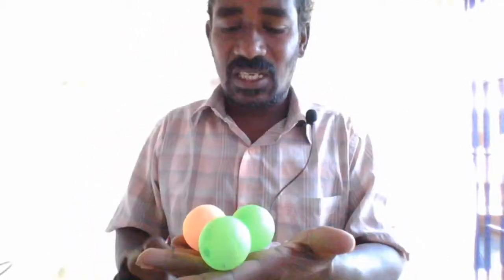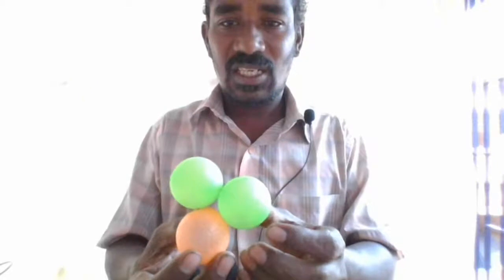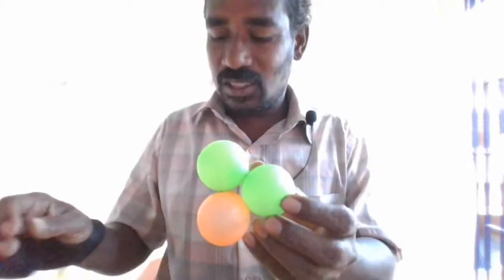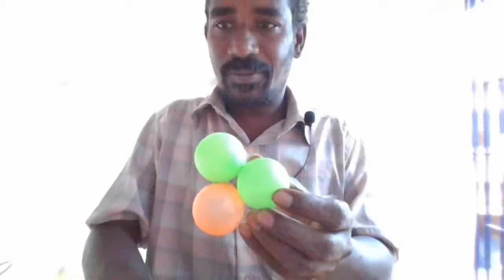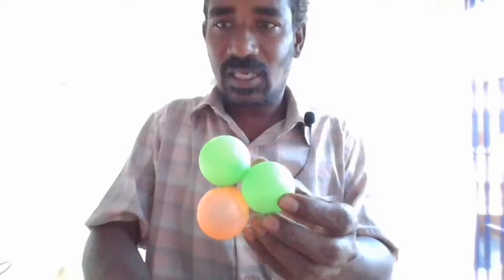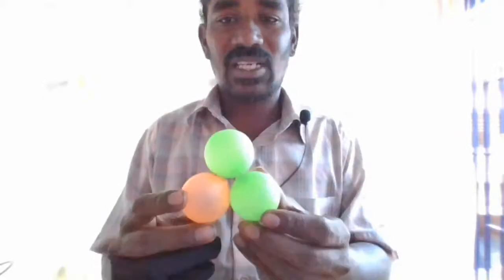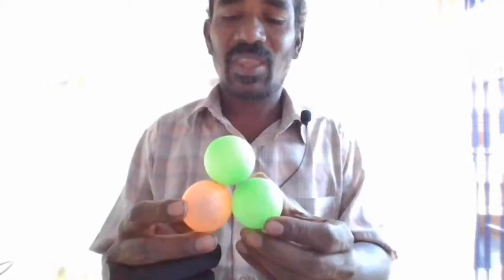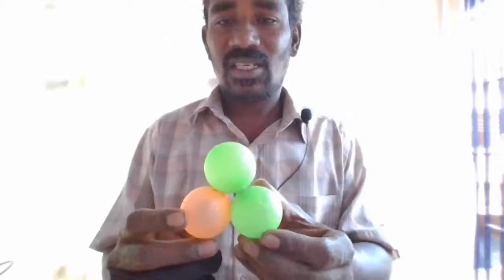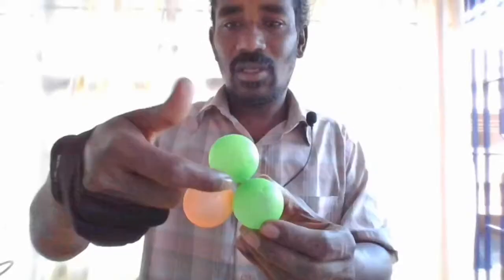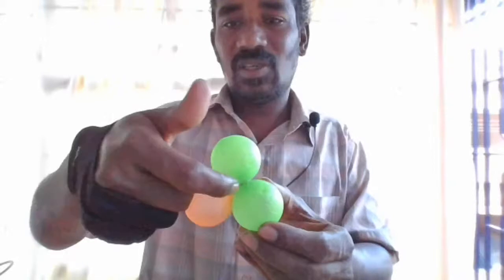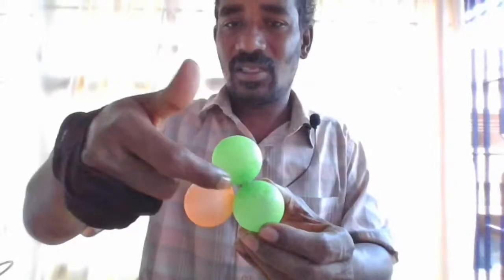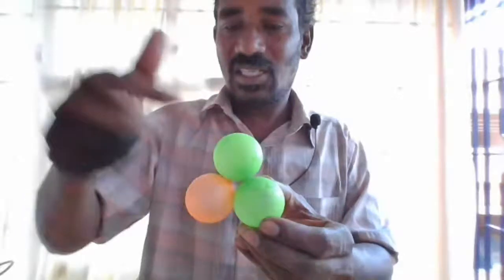For octahedral void, first we will take one layer. In one layer, we have considered three particles here. These three particles are arranged in a triangular manner like this. In this triangle, at the center, there is empty space. This we will call an interstitial void.